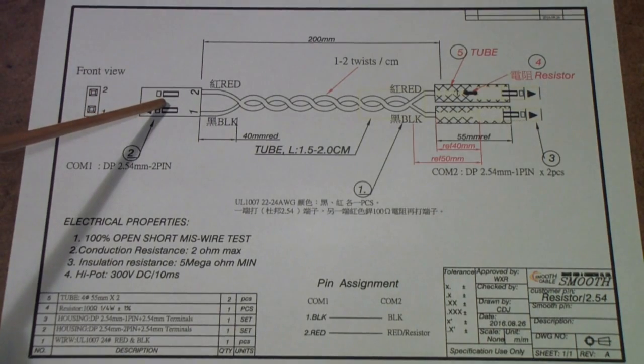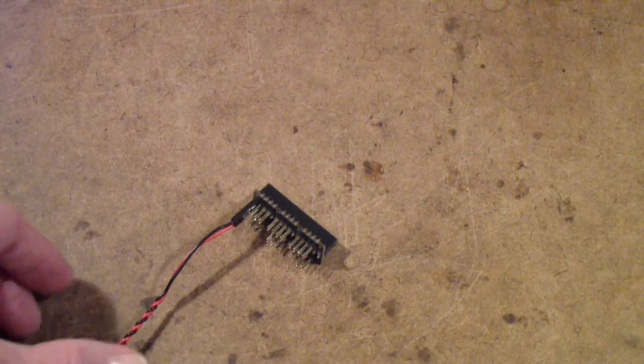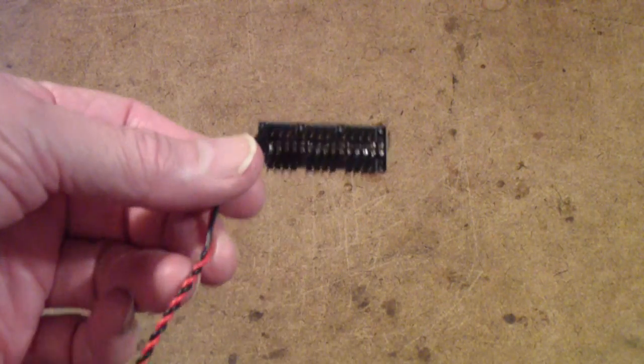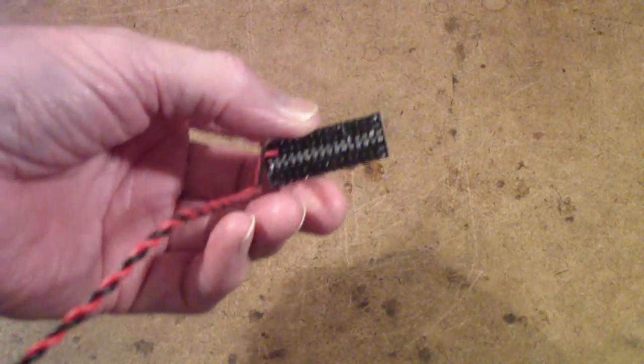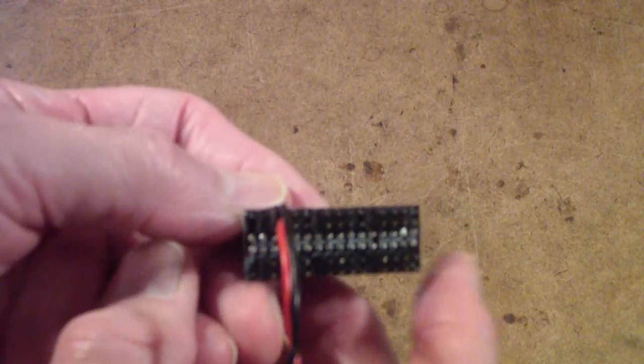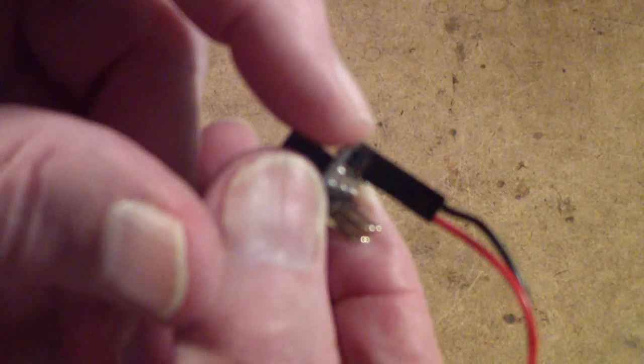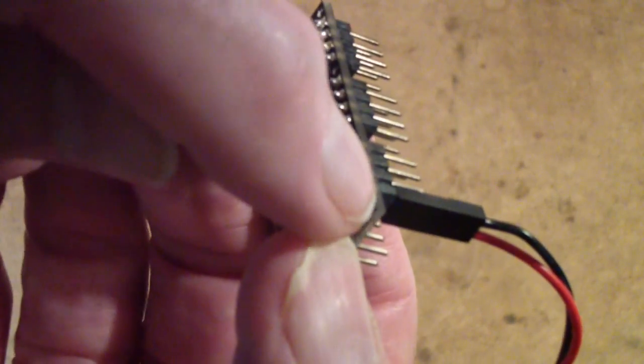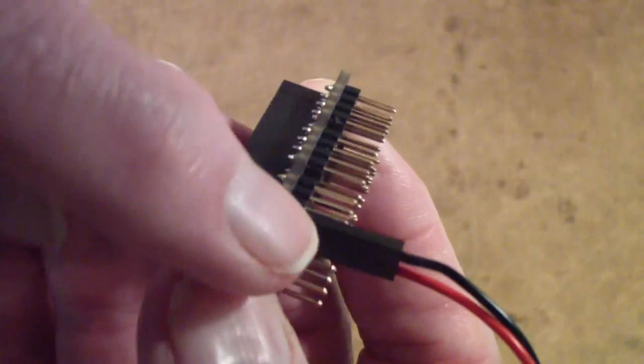So now let's take a look at that actual hardware. Here is the high-speed adapter, and what I have done is plugged in one of these twisted pair cables. You may notice, I'll try to get it so that the camera will show it, that the ground wire goes to the top. This entire top row is ground of these pins.